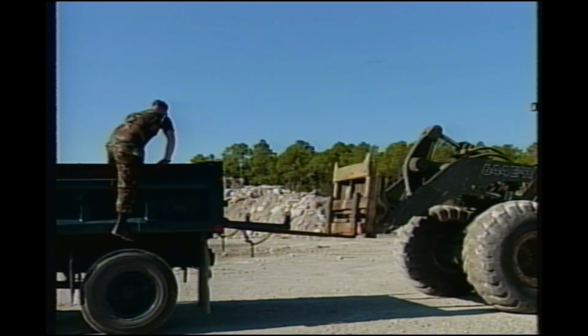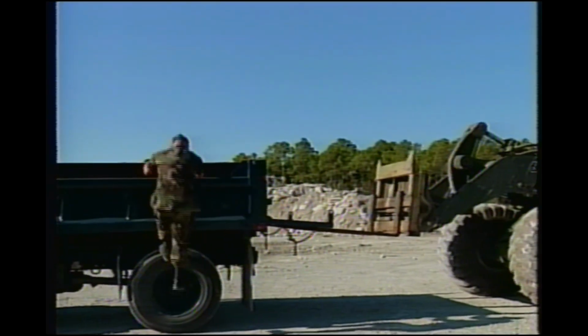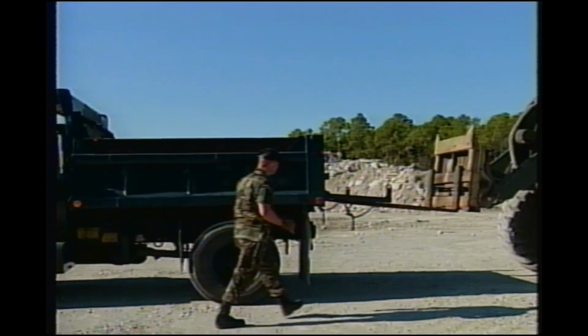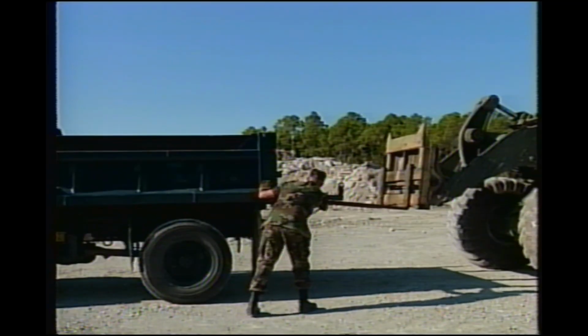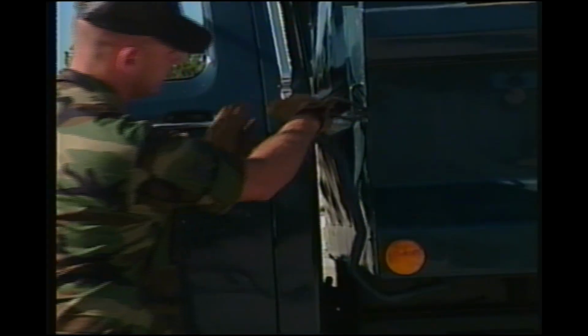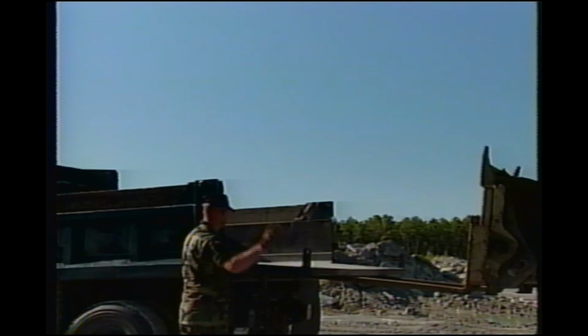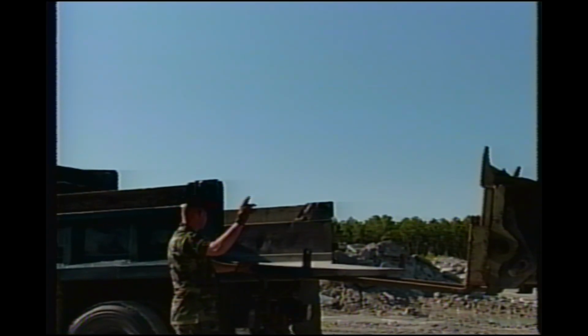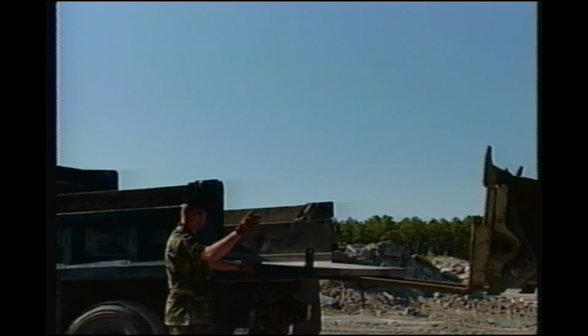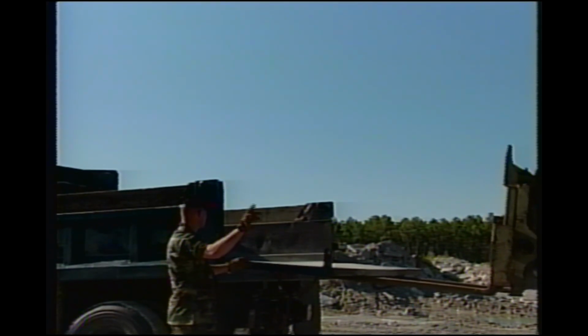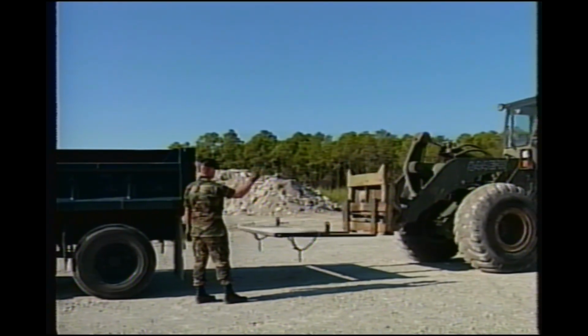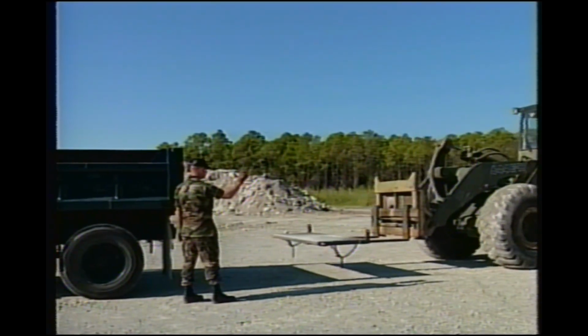At this point, the only thing holding the tailgate to the dump truck is the tailgate locking mechanism. To release the tailgate, simply pull down on the tailgate locking lever. The tailgate should fall free from the truck. Lower the forks and place the tailgate off to the side on dunnage.